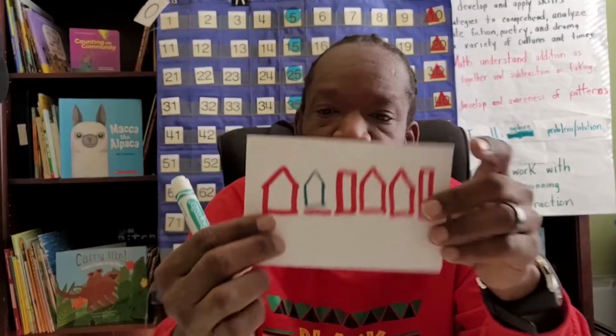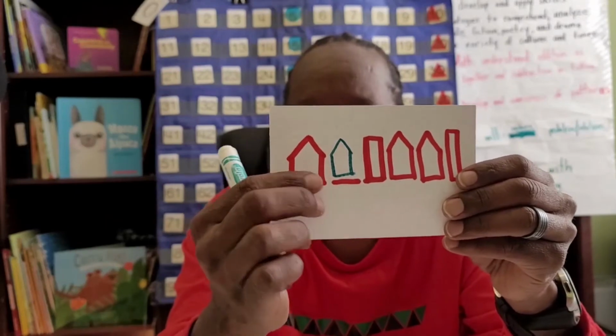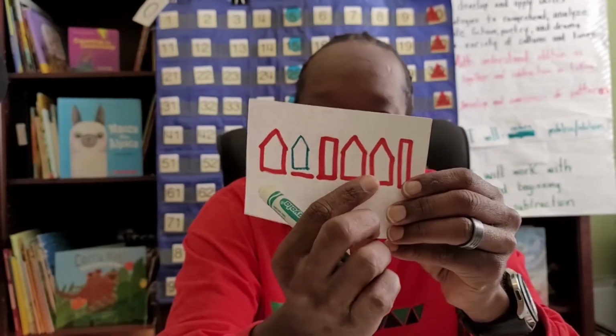And this type of pattern has a pentagon, pentagon. So that's A, and then B. A, B. All right, let's do a little addition.